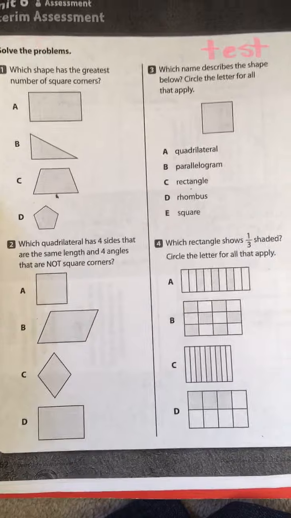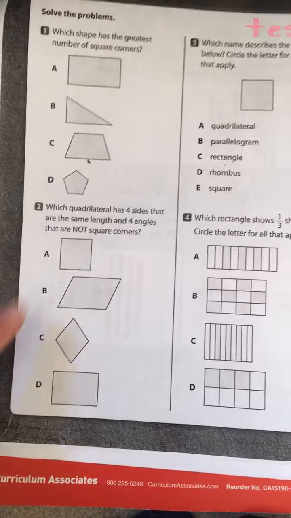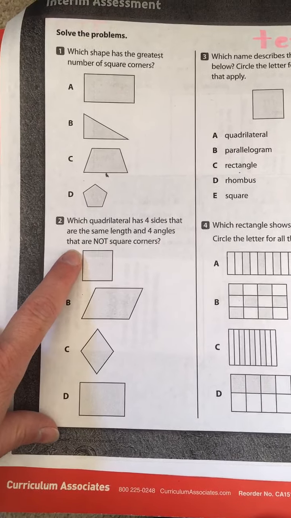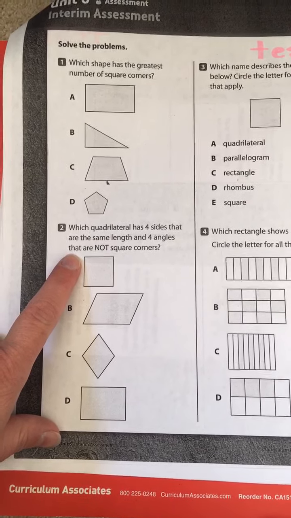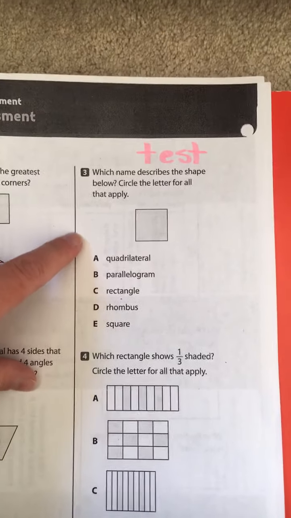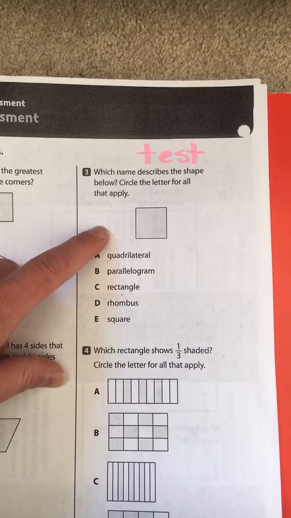Really quickly flipping to this, I'm not gonna show anything because again, I don't have a different copy of this test, but let's go through. Which shape has the greatest number of square corners? This is gonna have 1 correct answer. Which quadrilateral has 4 sides that are the same length and 4 angles that are not square corners? This is gonna have 1 correct answer. Number 3, which name describes the shape below? Circle the letter for all that apply.